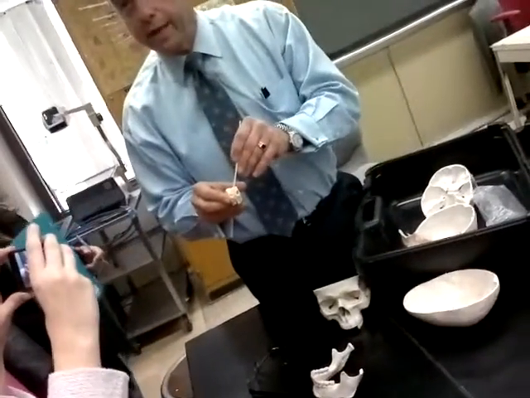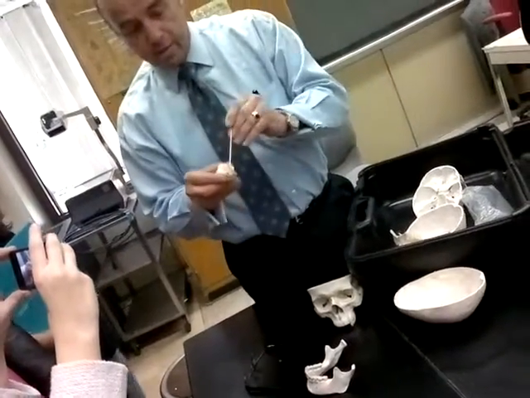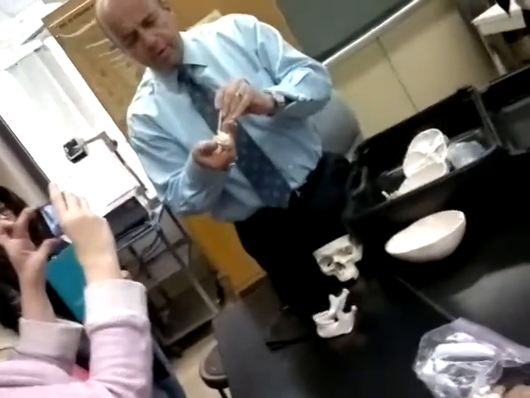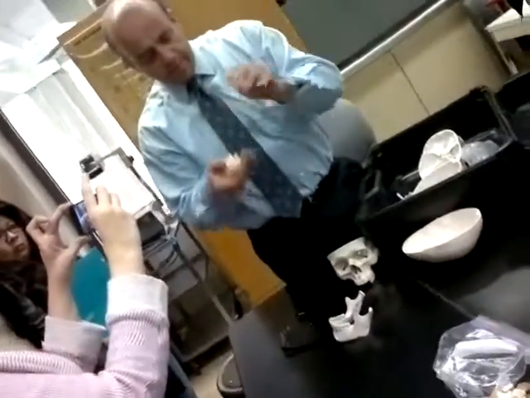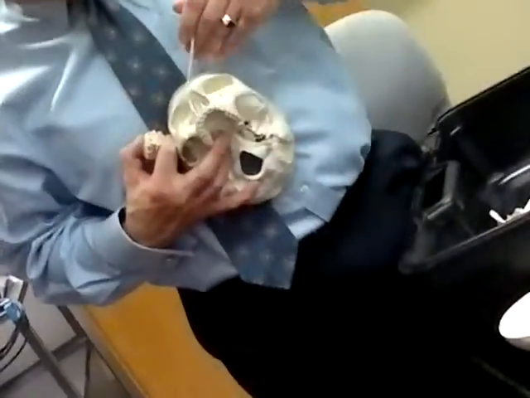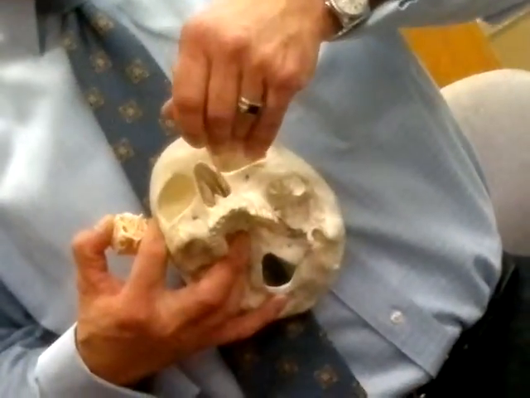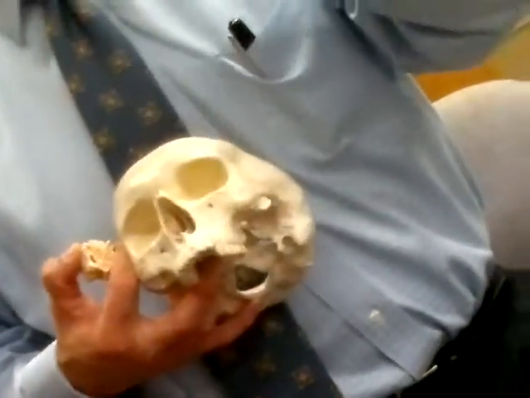It's called the cribriform plate. What's this called right here? That's the crista galli. And then you have the perpendicular plate right here. The perpendicular plate of the ethmoid bone comes down and forms an articulation with the vomer. And that makes up your bony nasal septum.